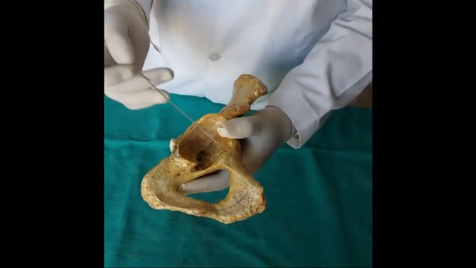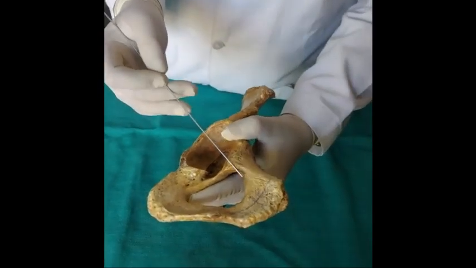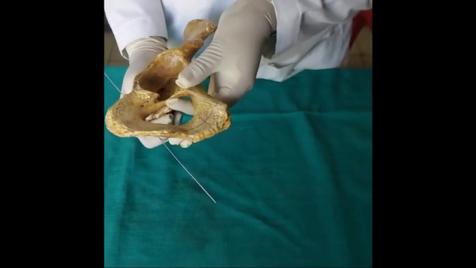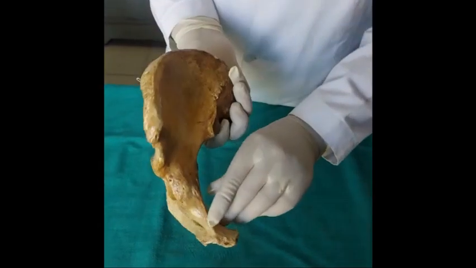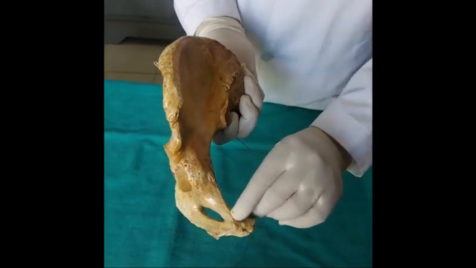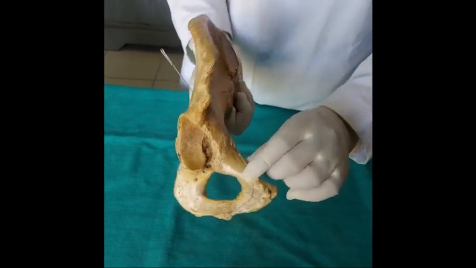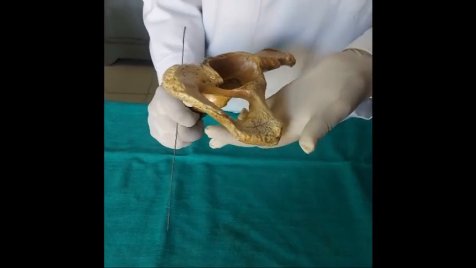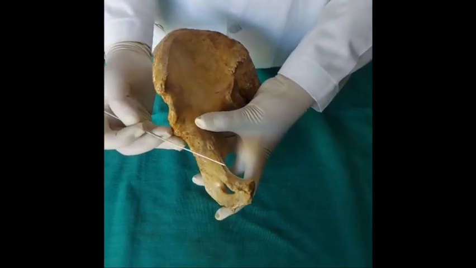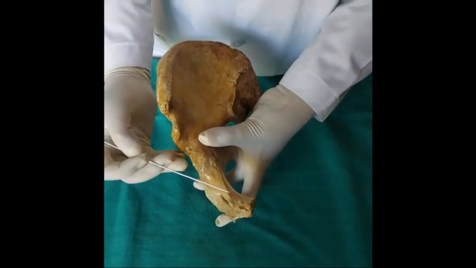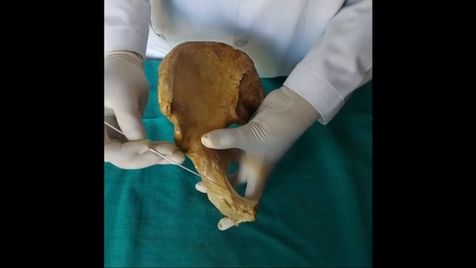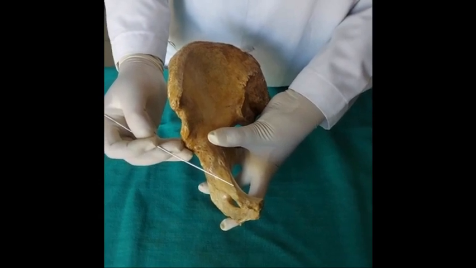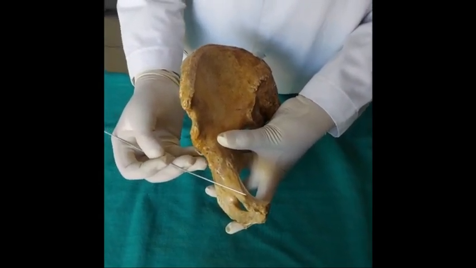And here is the superior ramus of the pubis, which is triangular in cross section. So this is the superior ramus. It has got this posterior sharp margin, this is the pectineal line, then the anterior border, this is the obturator crest, and the inferior border. So, starting with the pectineal line we can divide it into medial and lateral parts. The medial part of the pectineal line provides attachment to lacunar ligament and reflected part of inguinal ligament, which are the continuations of the inguinal ligament.